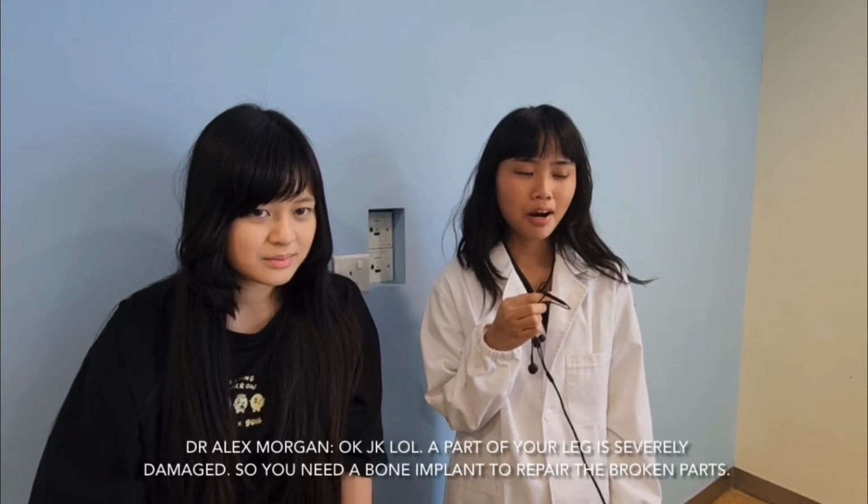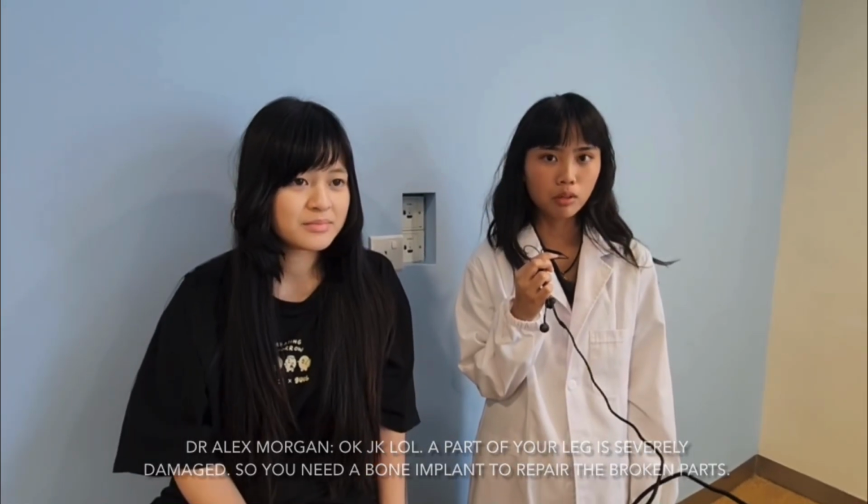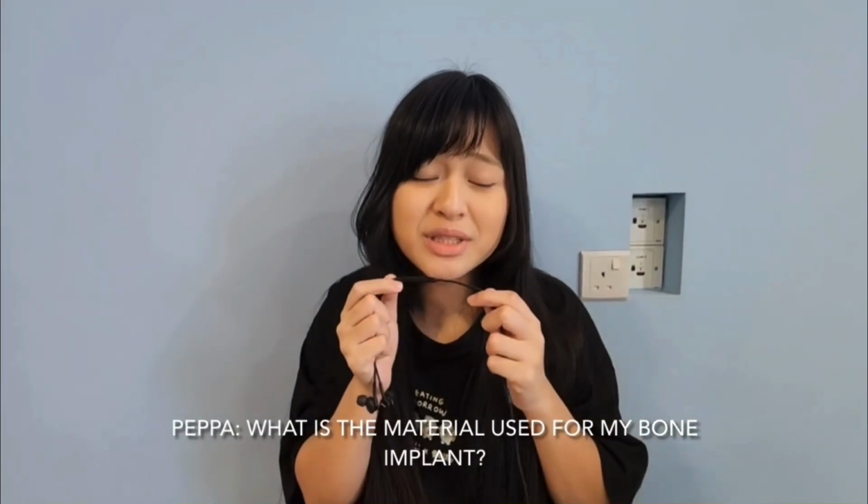Okay, JK lol. A part of the bone in your leg is severely damaged and you will need a bone implant to repair the broken parts. What is the material used for my implants?